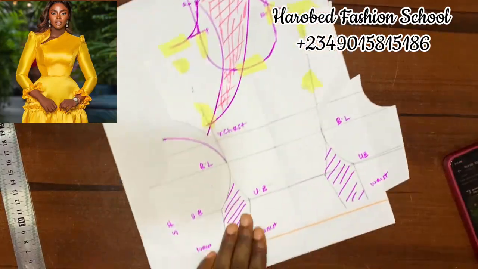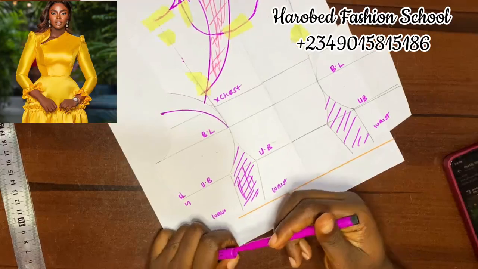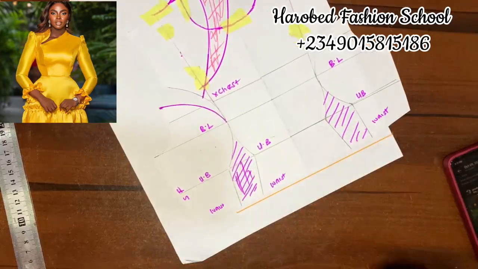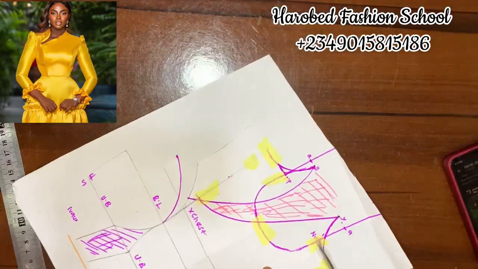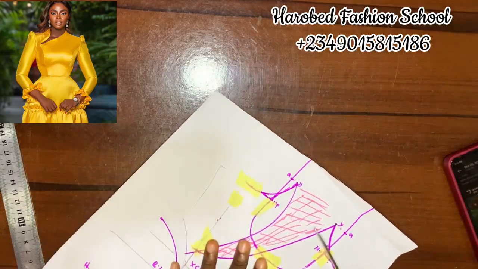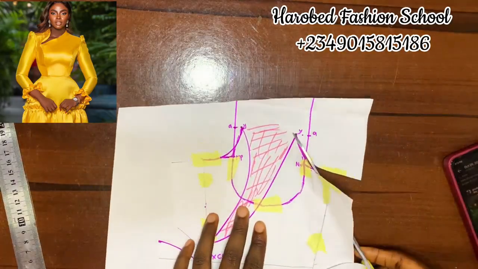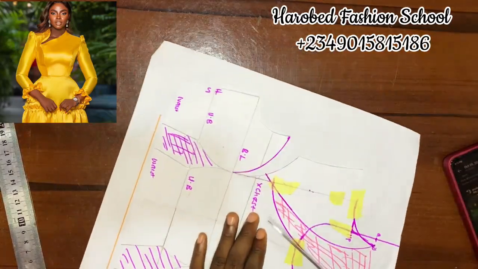So now what you want to do is to trim off unnecessary parts of the pattern. Since we have done our bustier alteration, that part we cut off as well. So I want to cut off everything, and we are basically through with the front part of the block. Okay, so just follow me as I cut through the pattern.